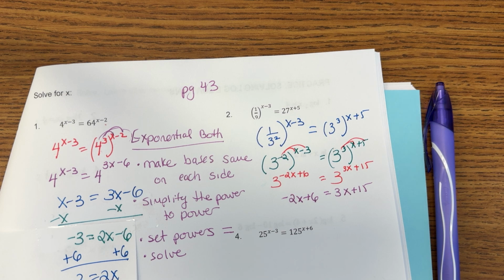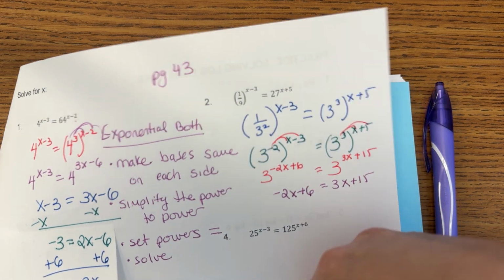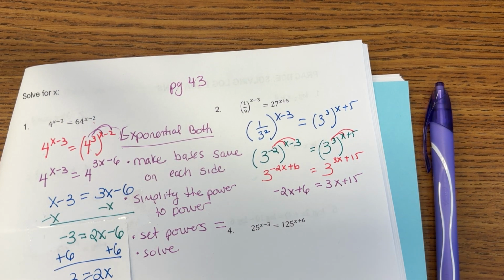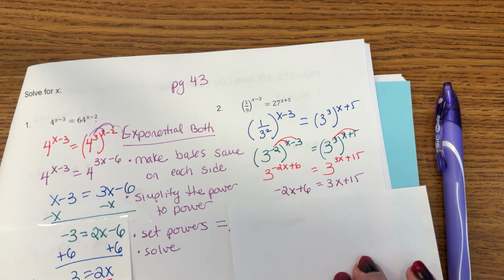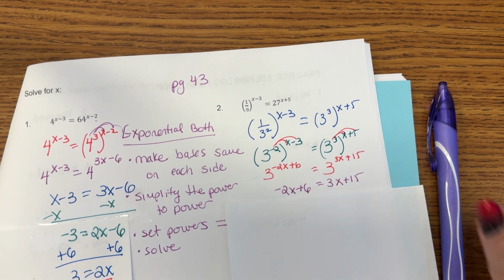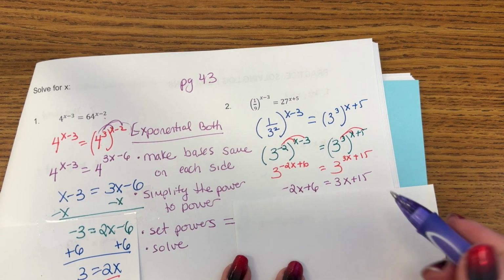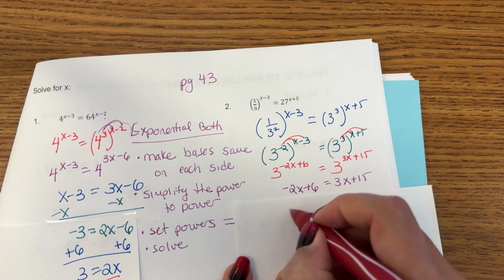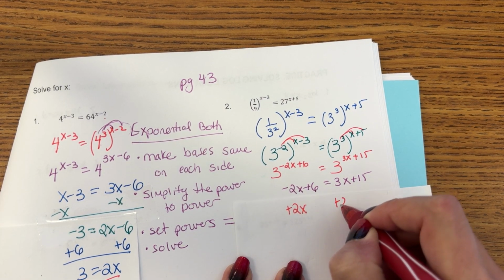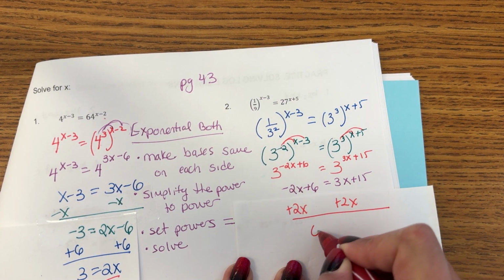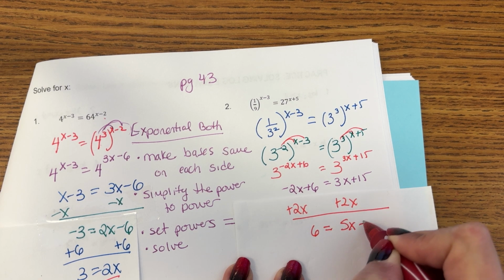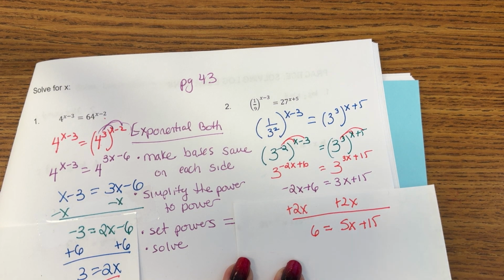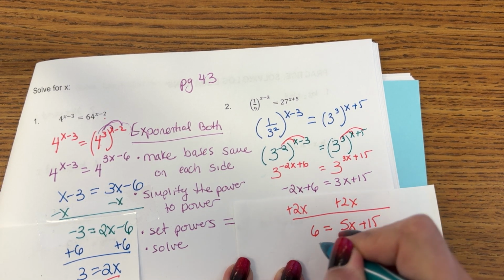And now we need to get x by itself. So let's add 2x to the right, because I prefer positive over negative. Subtract 15 to the left.